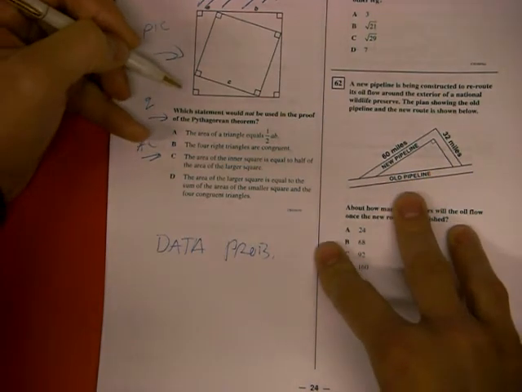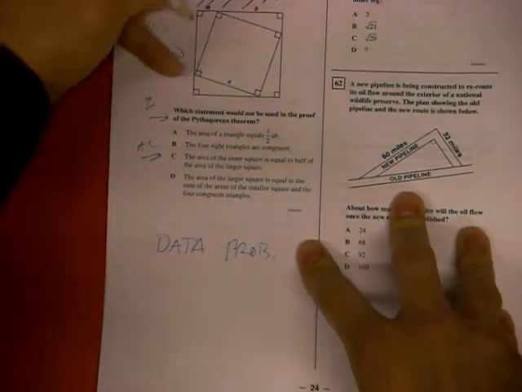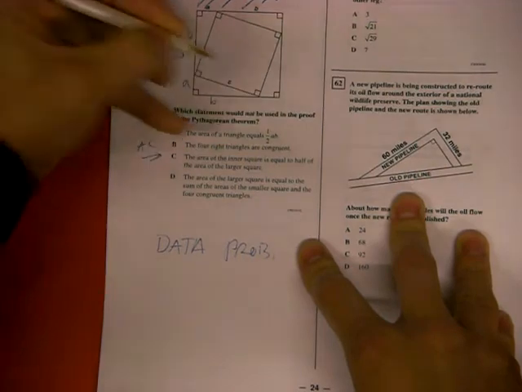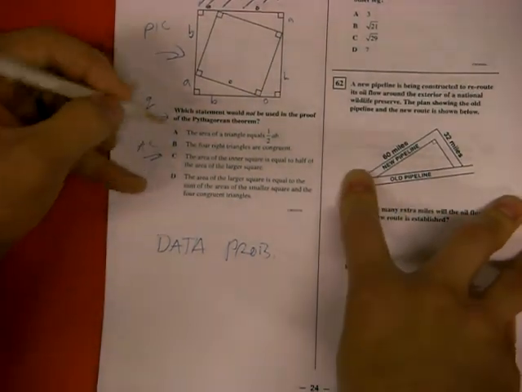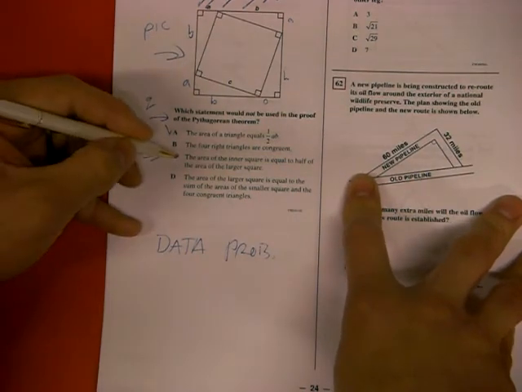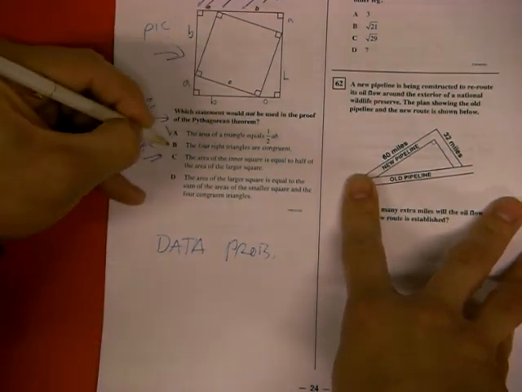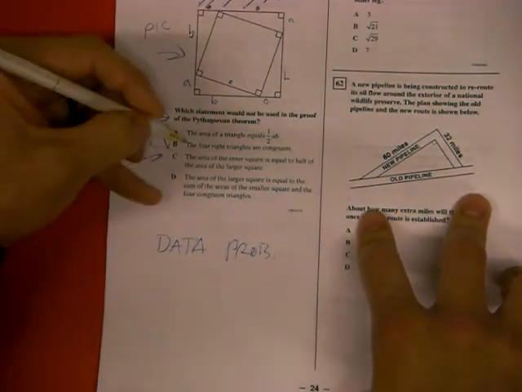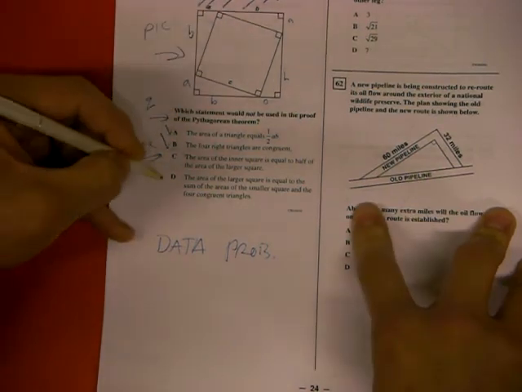Which statement would not be used in the proof of the Pythagorean theorem? Oh, I know what this looks like. That's b, that's a, that's b, that's a. The area of the triangle equals 1/2 ab. I'm going to use that. That's true. The 4 right triangles are congruent. That's true also, I'm probably going to use that. The area of the inner square is equal to half the area of the larger square. I have no way of knowing that yet, so we'll compare this to D. The area of the larger square is equal to the sum of the smaller square and the 4 congruent triangles. That's true too, so it has to be C. We'll probably use anything in here that's true.